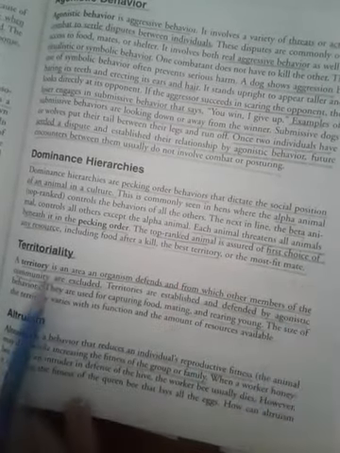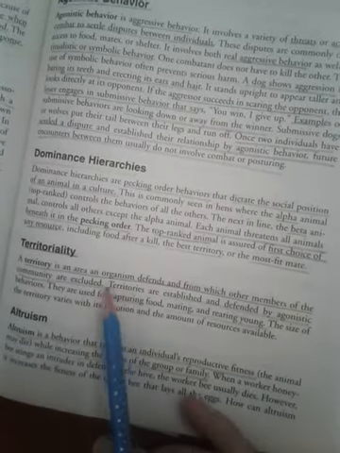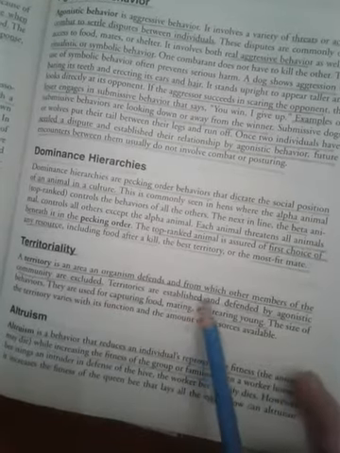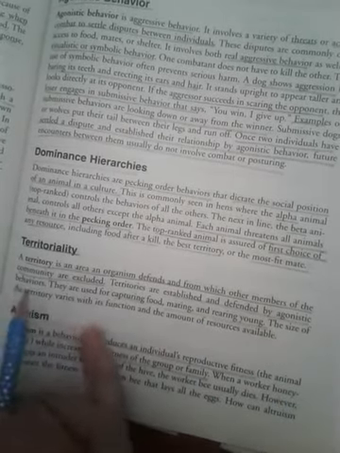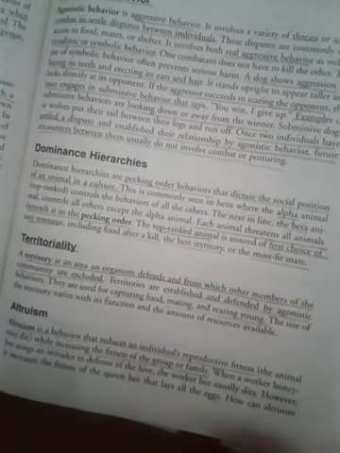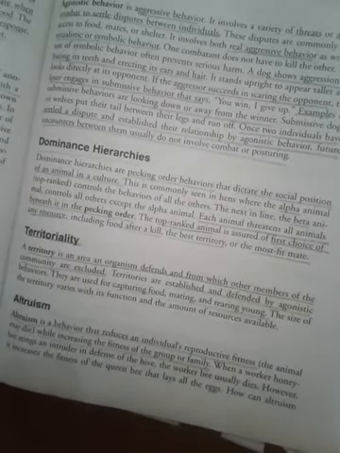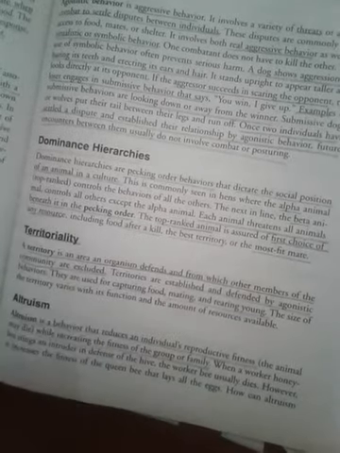The top-ranked animal is assured of first choice of any resource, including food after a kill, the best territory, or the most fit mate. Territoriality, it's an area an organism defends and from which other members of the community are excluded. So the animal establishes and defends this area or this territory through agonistic behavior.